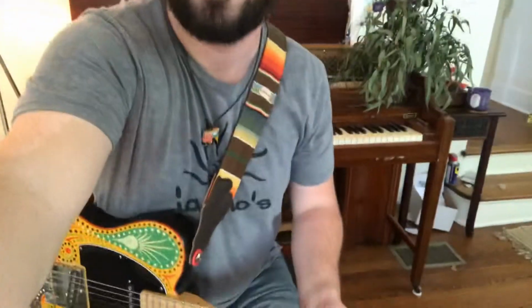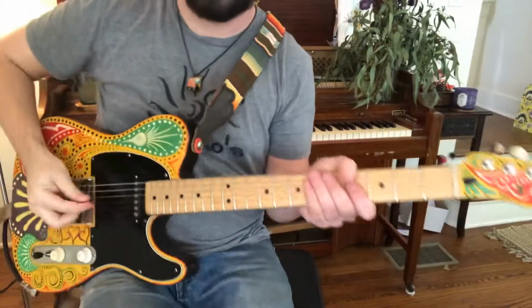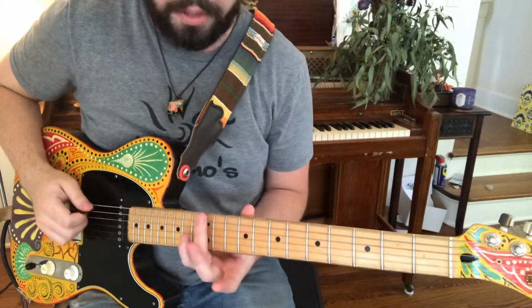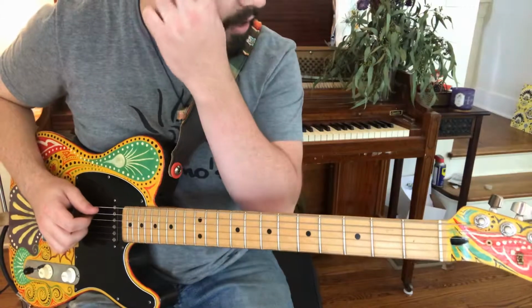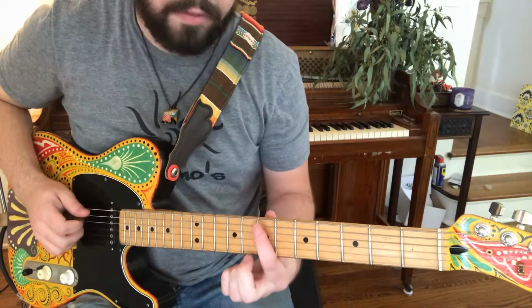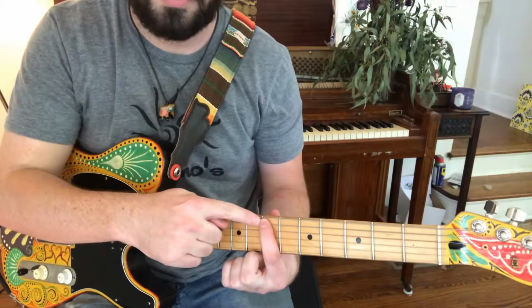Let me get a little closer. In fact, let me make this camera a little shorter so you can see exactly what I'm doing. So, open E, 12th fret. That's the next available E. On the A string, the closest E we have is on the 7th fret.